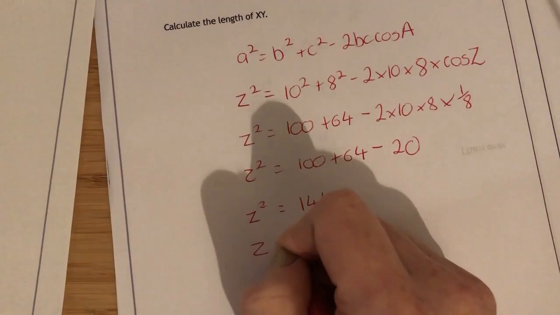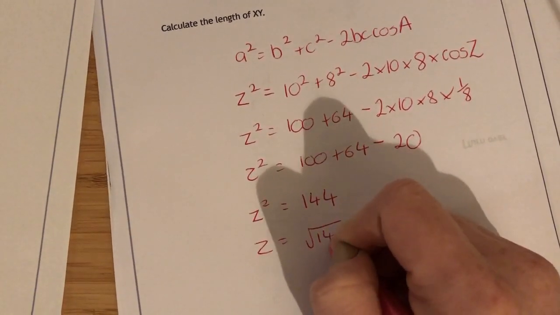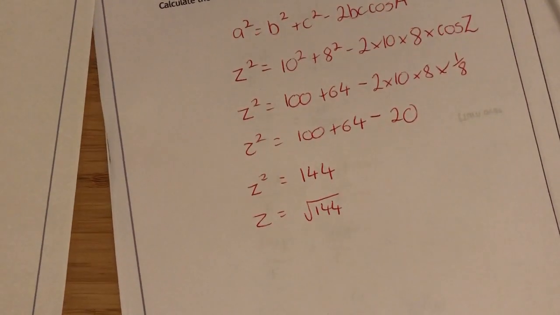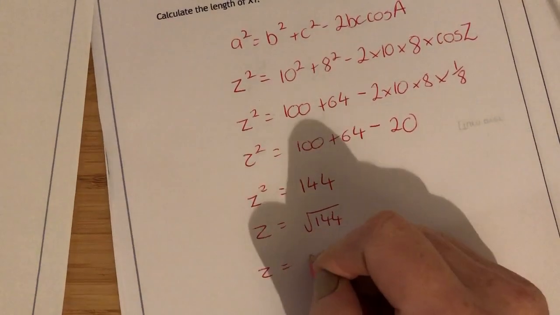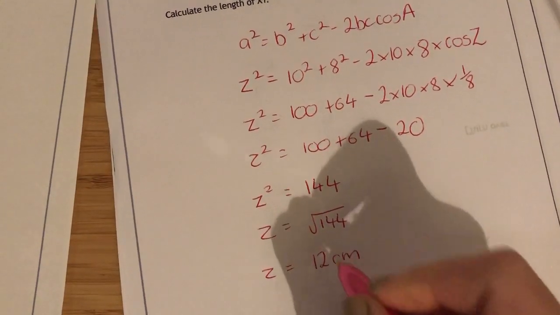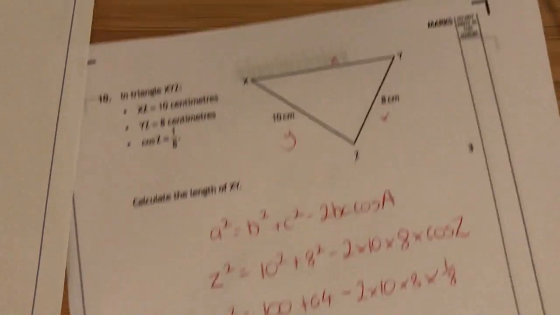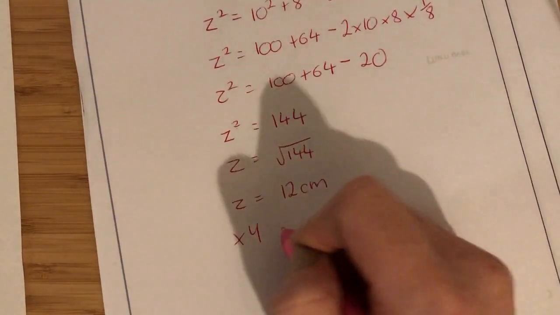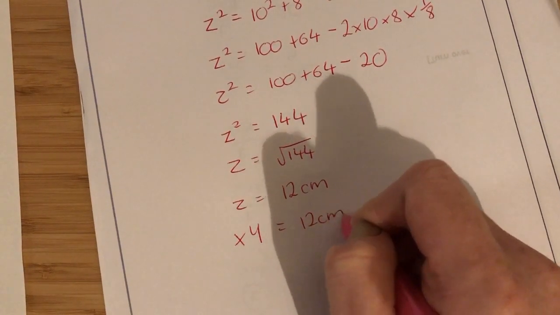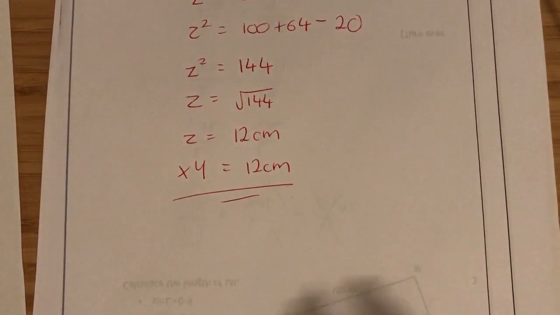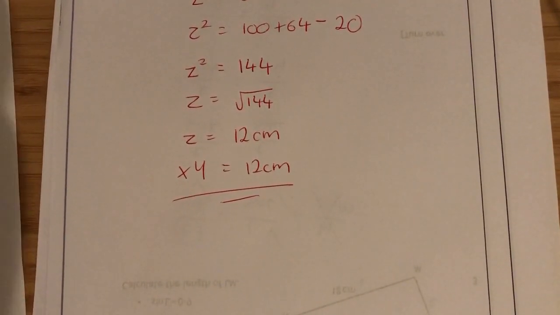Does that mean Z is the square root of 144? We know it's a length, so it has to be positive. So Z is 12 centimetres. And just as before, we're just going to replace it. Asked us for XY. So XY equals 12 centimetres. And that's an example of using the cosine rule without a calculator.